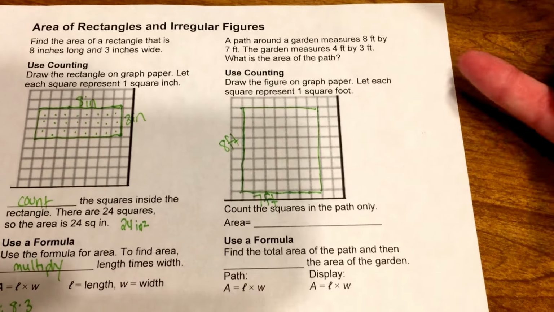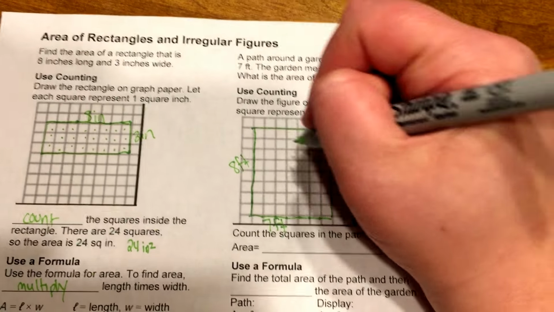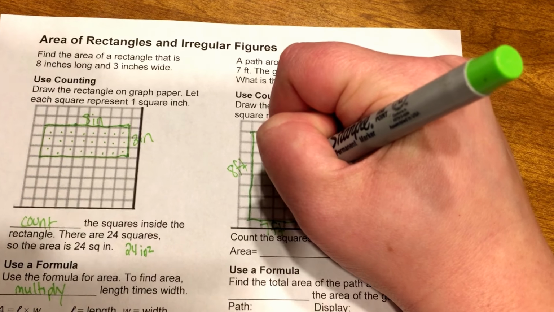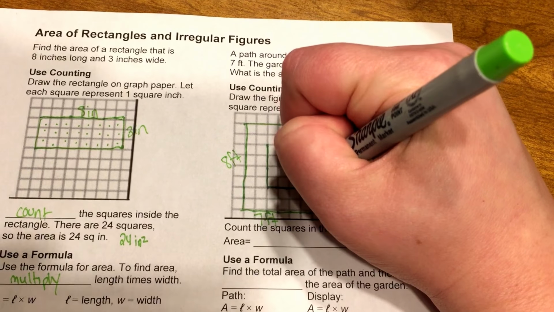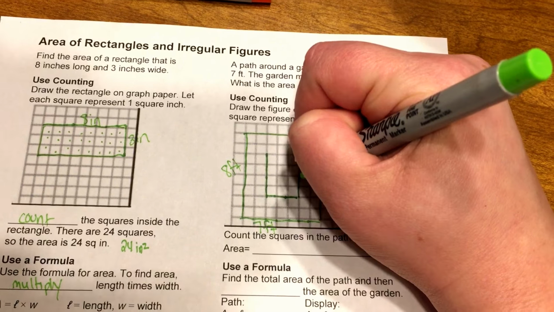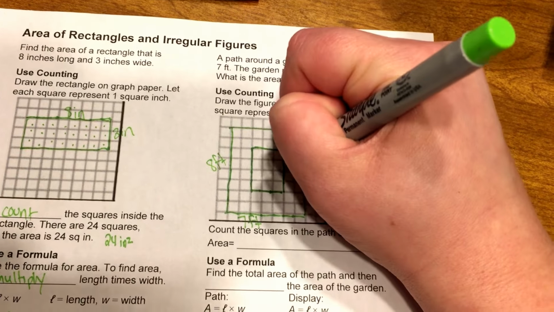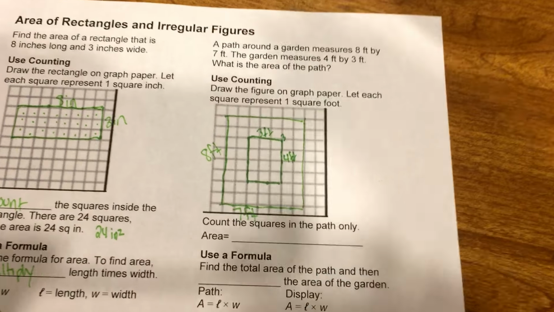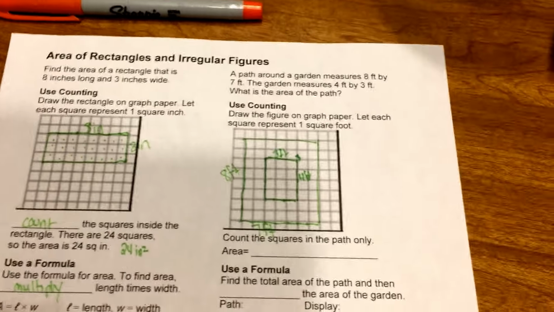Okay, now inside this path we have a garden. And the garden measures 4 feet by 3 feet. So let's go ahead and just draw 1, 2, 3, 4, and 1, 2, 3. And I'm going to put 3 feet right here. It didn't matter exactly where I drew my garden inside as long as it was inside this path.